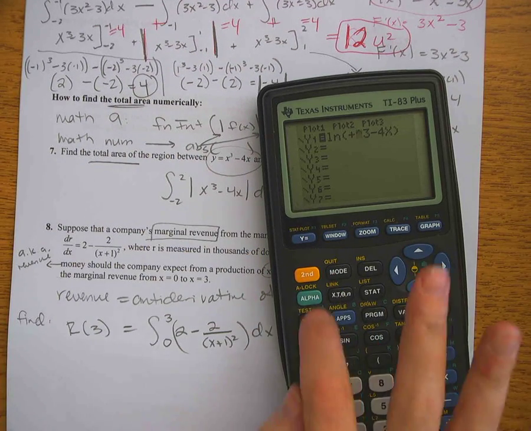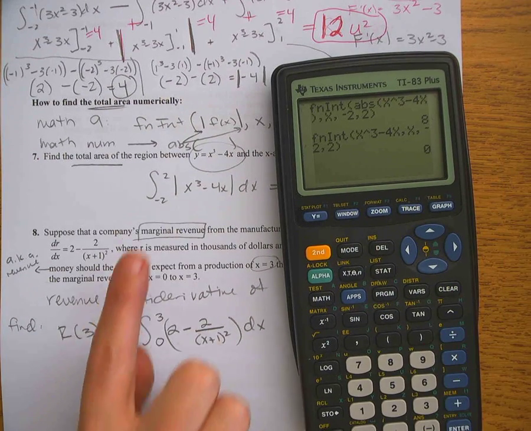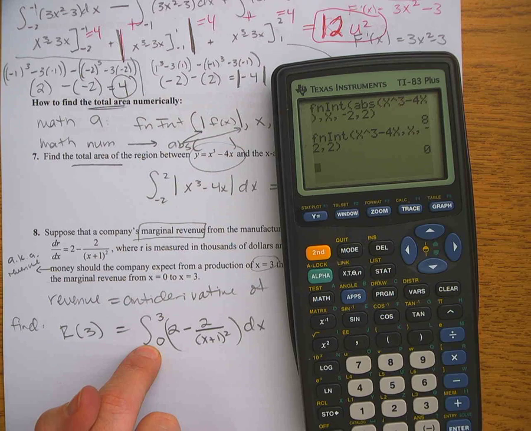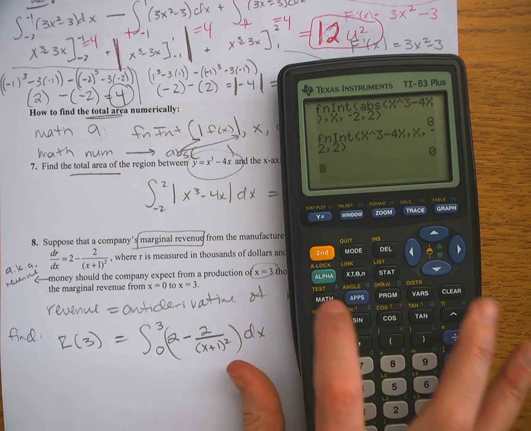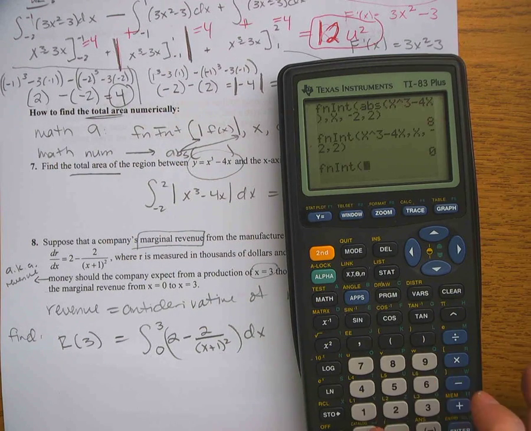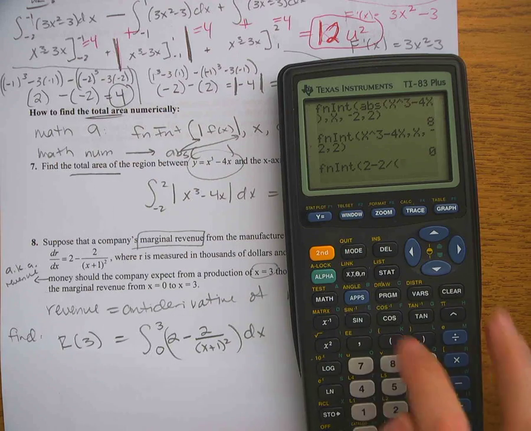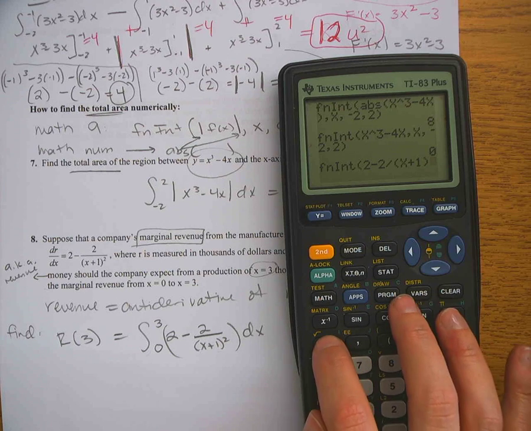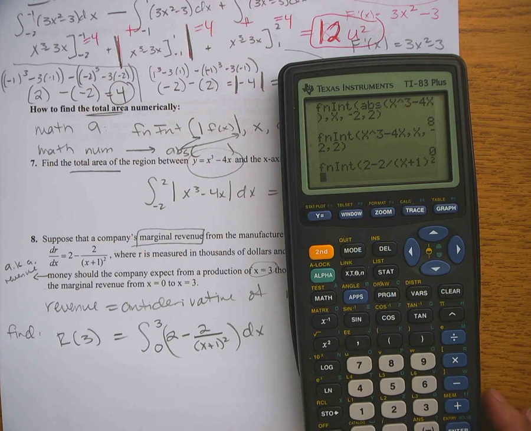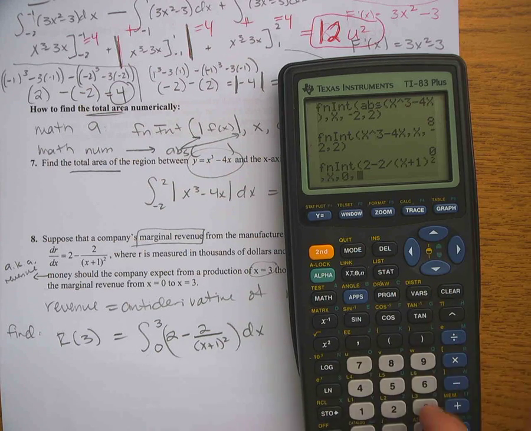Okay, so let me clear that out. All I have to do, and by the way, for these purposes we want to use net area, not total area, so we're just going to do a regular integral. I'm going to do math 9. There's my function right there. So it's 2 minus 2 divided by, and I'll put that denominator in parentheses to let the calculator know it's dividing by the whole thing. So it's 2 minus 2 divided by (x plus 1) squared, comma x, from 0 to 3.